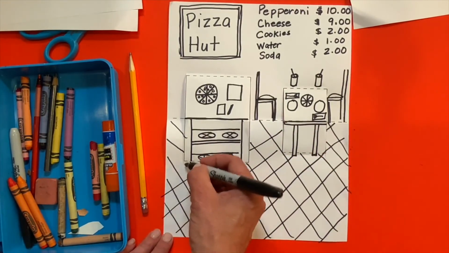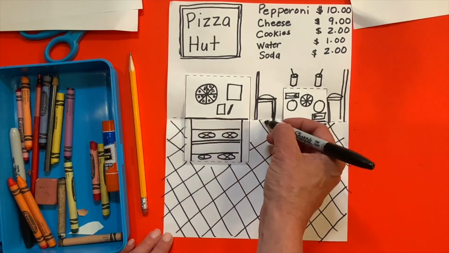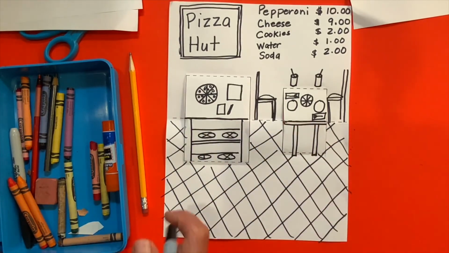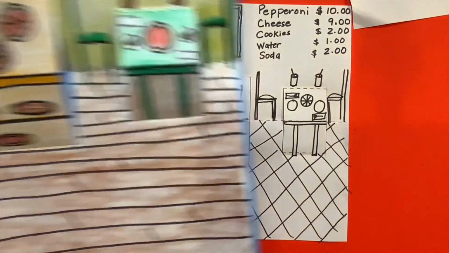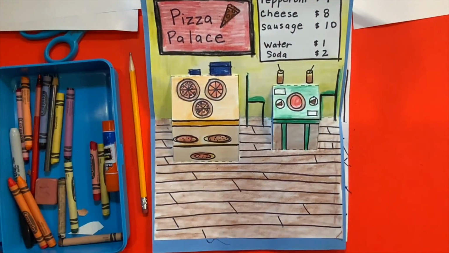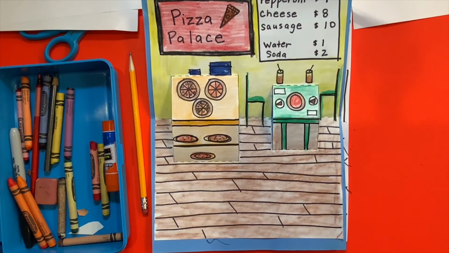Now you can color these however you'd like. I've seen floors like this in black and white checks. I've seen in red and white checks. You can do whatever you'd like. Now if you wanted the wood floors, you could just draw straight lines across. Or if you just wanted to color it, just a solid color, it could be like carpeting, and you can just color the bottom. I'm going to pause and let you catch up and get your floor done, and think about maybe what color you're going to color your wall.